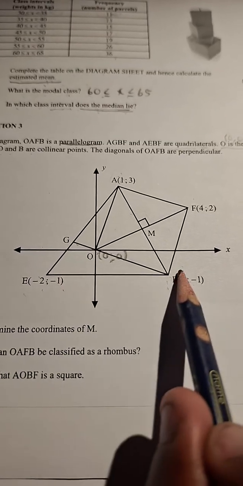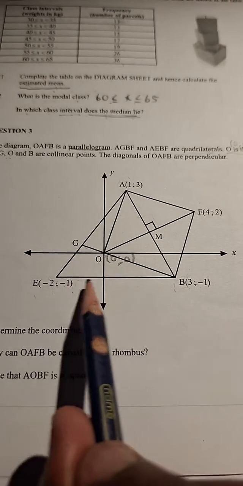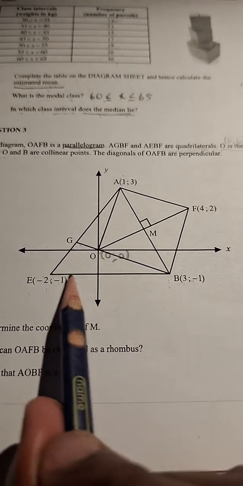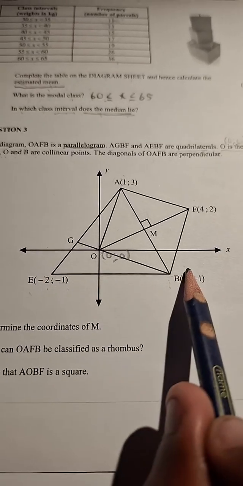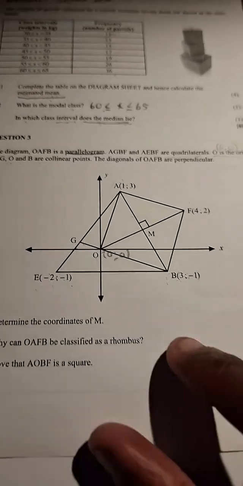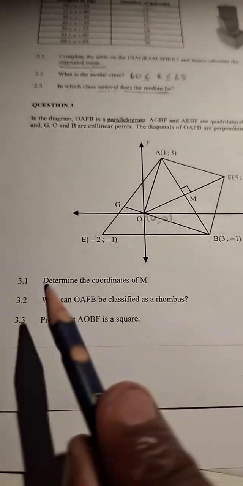This means that this is a horizontal line, because the Y values are constant, and the gradient of this line is 0. I know that because I can see the Y coordinates are the same.